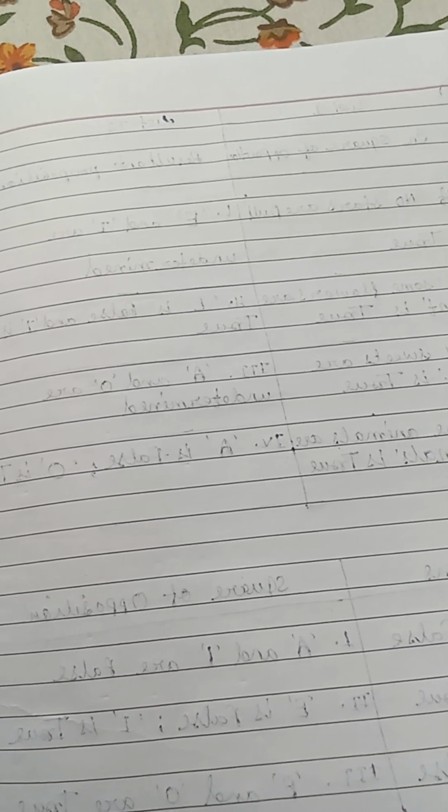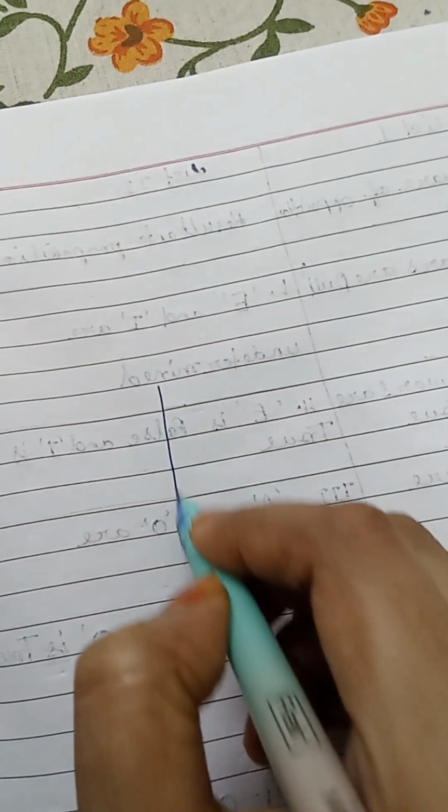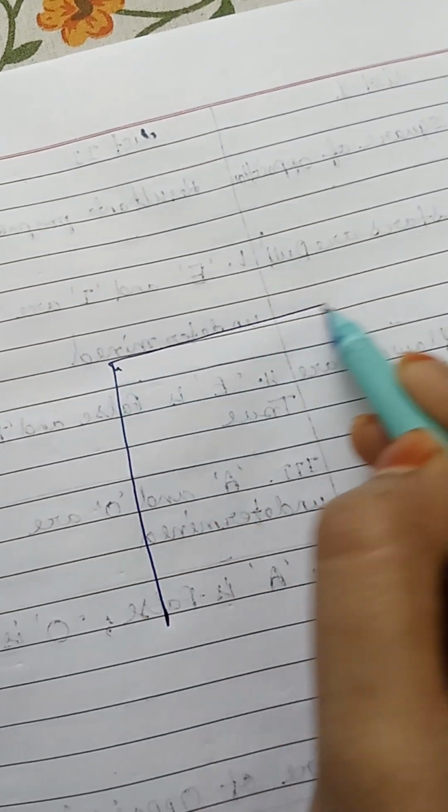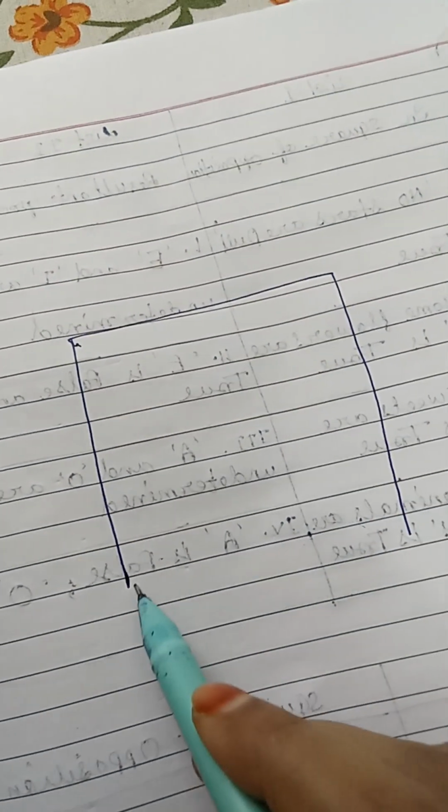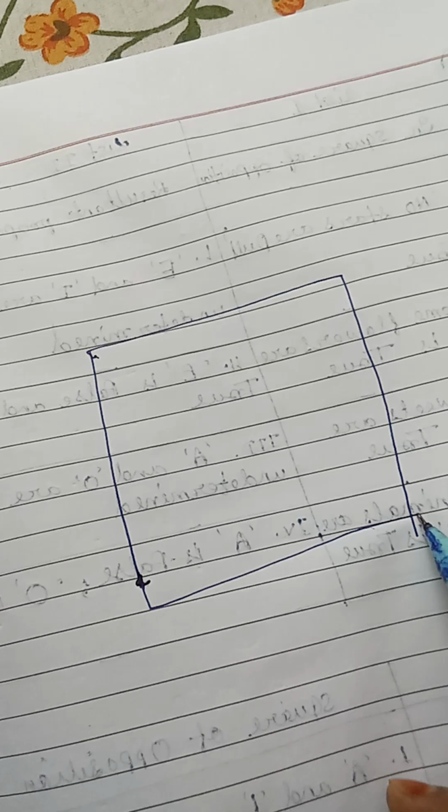Hello friends. So today the important topic is square of opposition. Now we fear square of opposition, but if we practice it again and again, it will be interesting as well as clear and easy. Okay, so let's start. First, we have to draw a square.